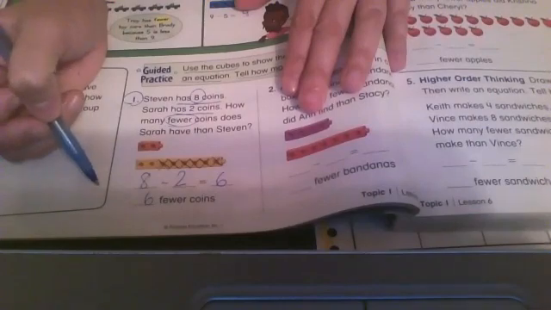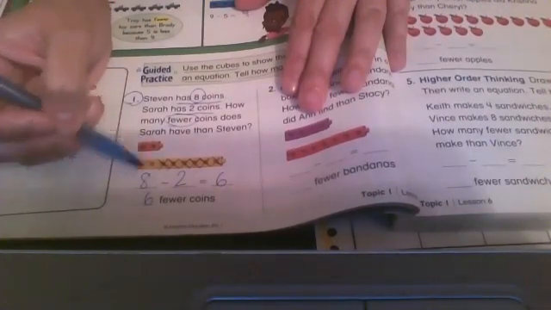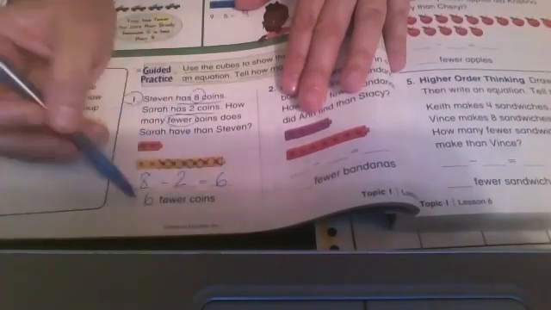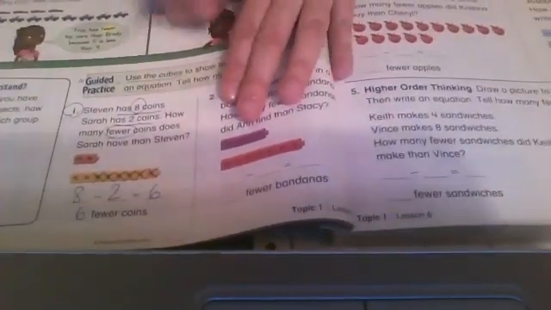Okay? All right, we've done all 3 things, guys. We used the picture, we wrote the equation, and we told how many fewer. Very nice job. If you need more time on this, you can go ahead and pause the video now. And then we're going to go ahead and go to number 2.